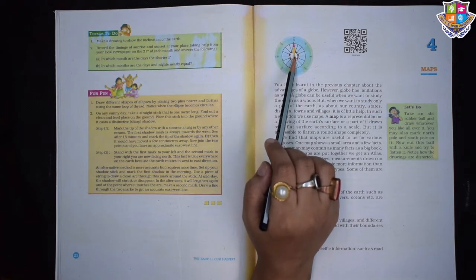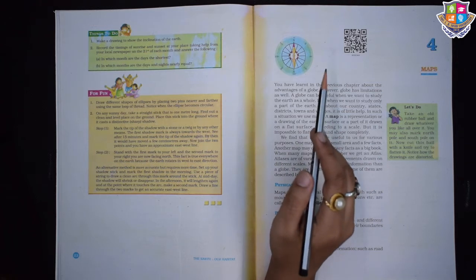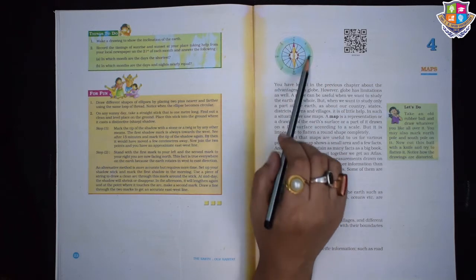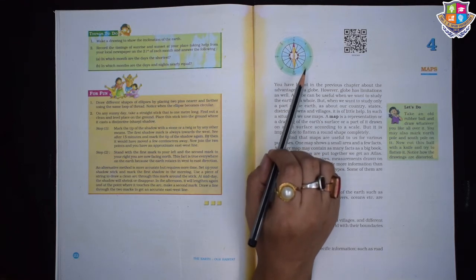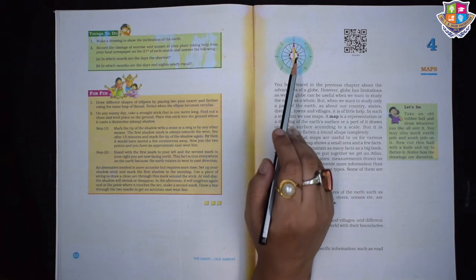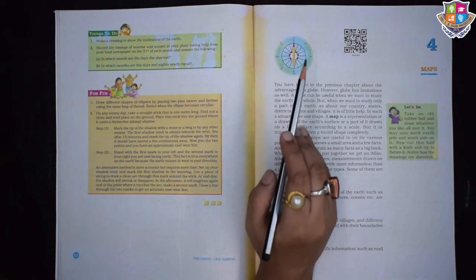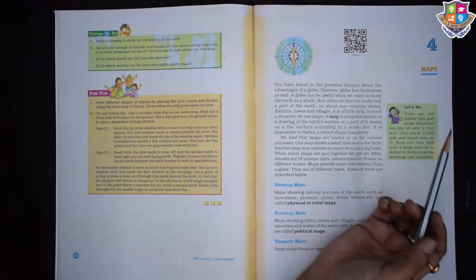Also, people like pilots, how do they find the direction? They also use this compass. This compass is fitted in the aeroplane. So with the help of this compass, the pilots take us in the right directions. This is an indicator of directions.